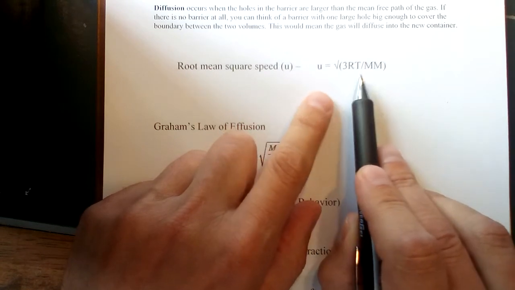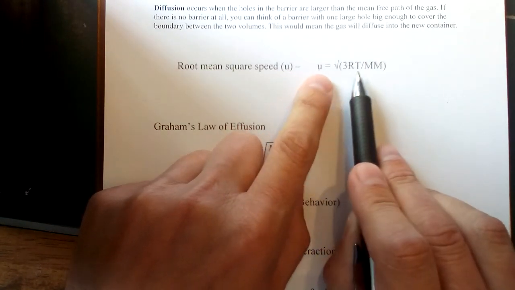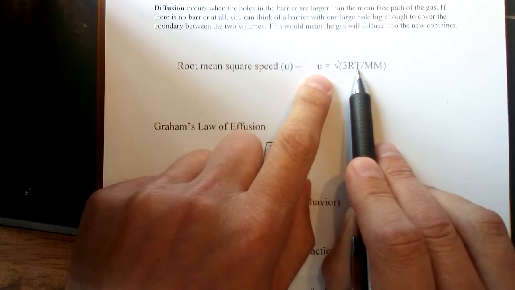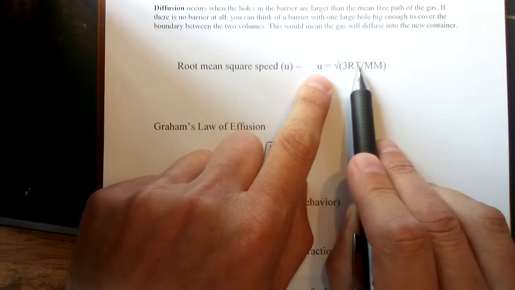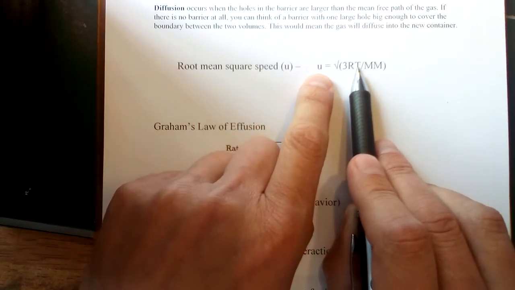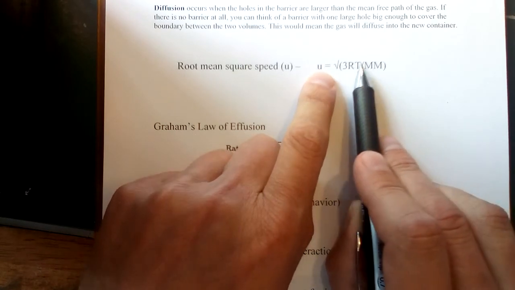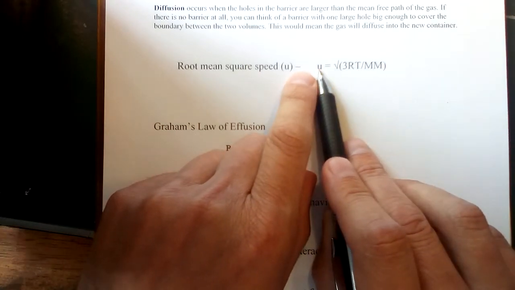So two relationships here that are worth thinking about. The speed is going to be directly related to the temperature. So the higher the temperature, right, since temperature is on top of the fraction we have here on the right, the temperature goes up, the speed of any gas is going to be higher. Temperature goes down, the speed of the gas is going to be lower.